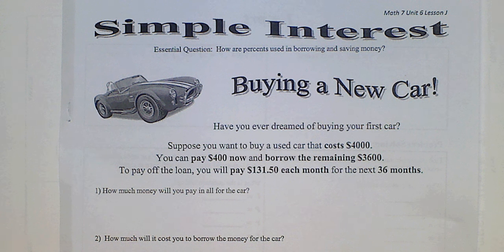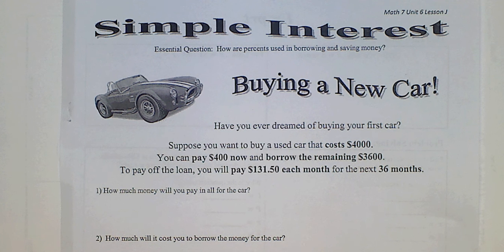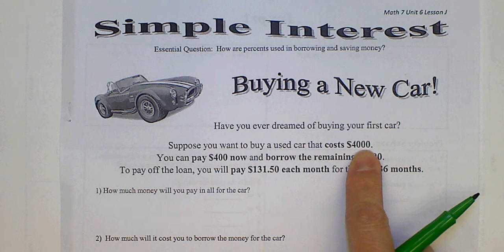So today we're going to be talking about simple interest. So let's take a look at this first situation, buying a new car. Have you ever dreamed of buying your first car? Well, suppose you want to buy a used car and it costs $4,000.